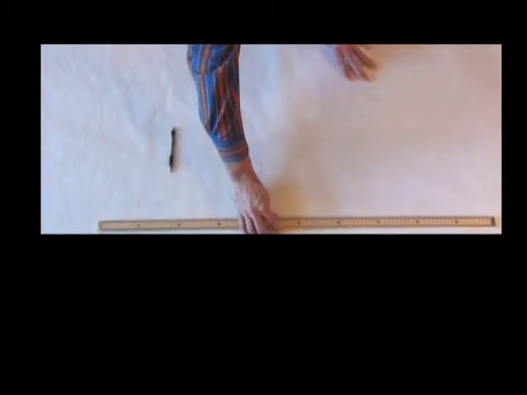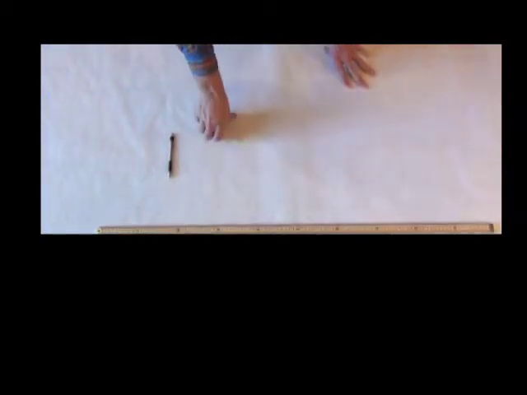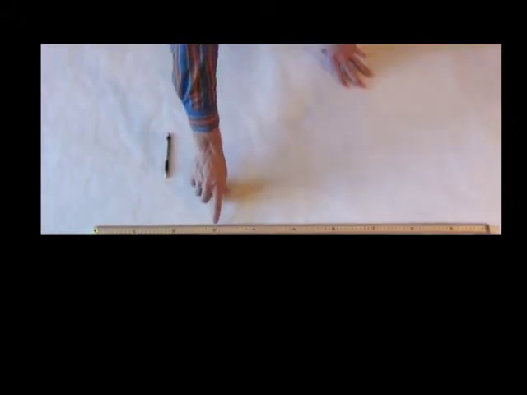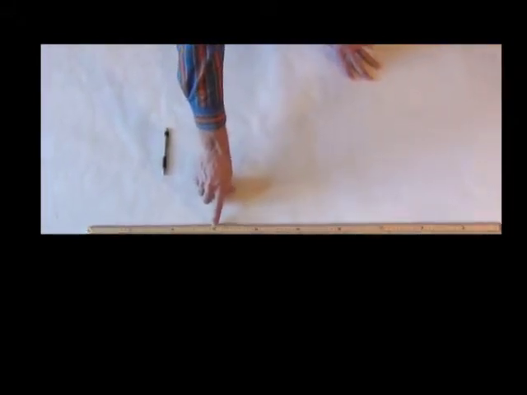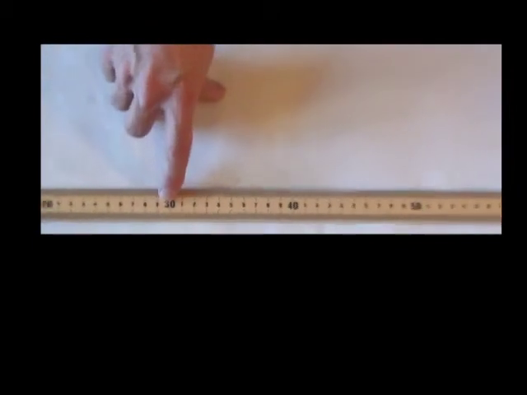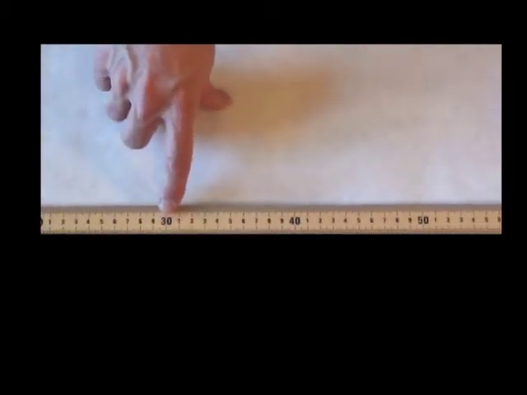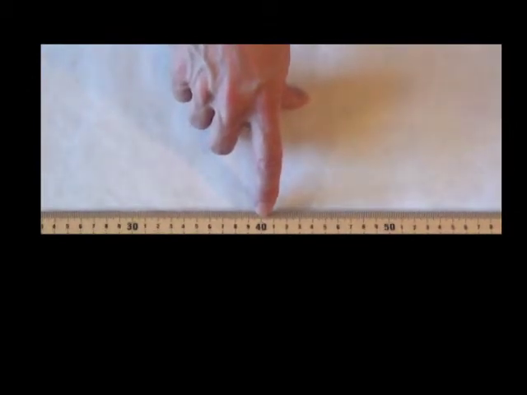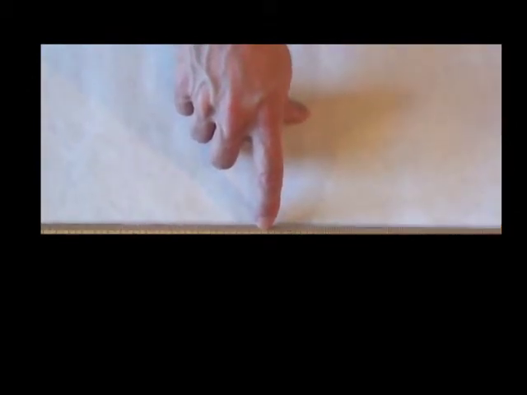And you'll remember we decided that the most convenient scale here was 1 centimeter equals 10 million years. So 30 centimeters would be 300 million years. So from the 30 to the 40 would be 100 million years.